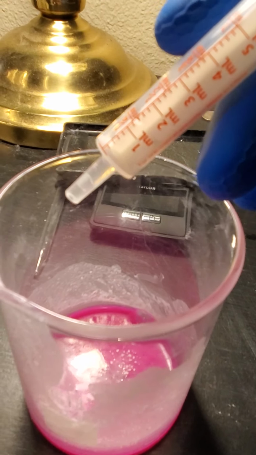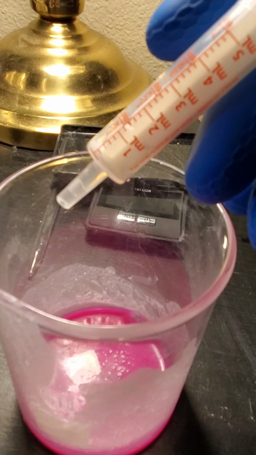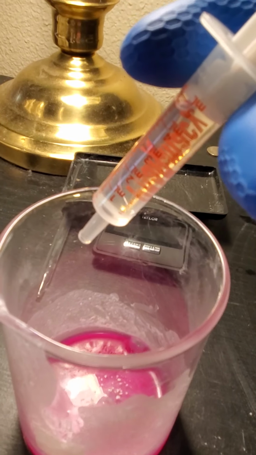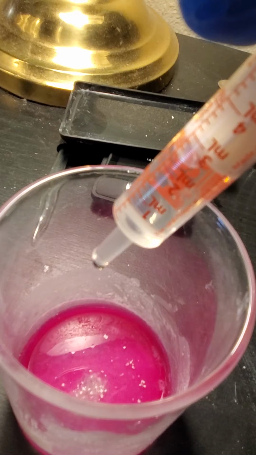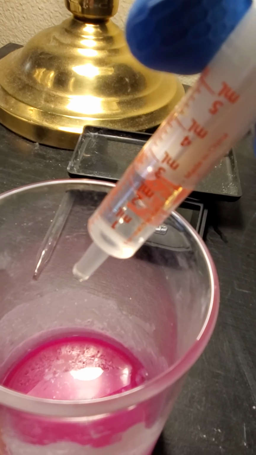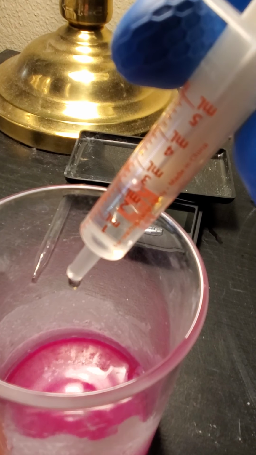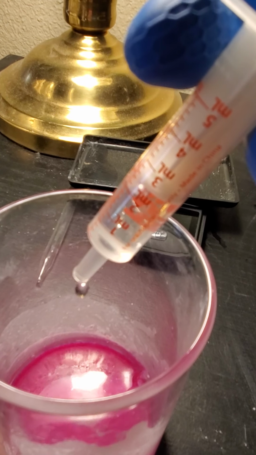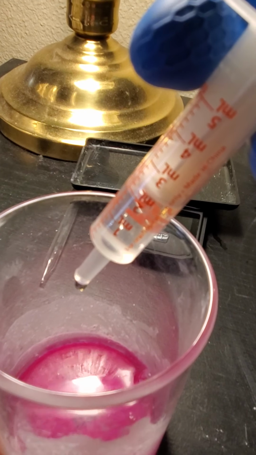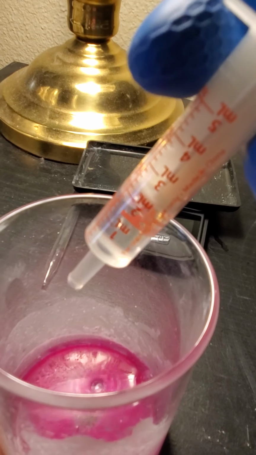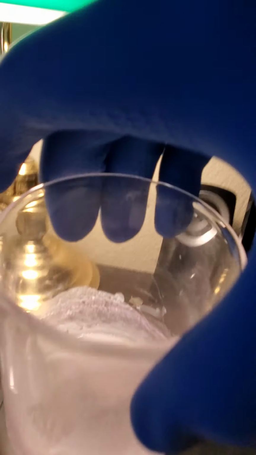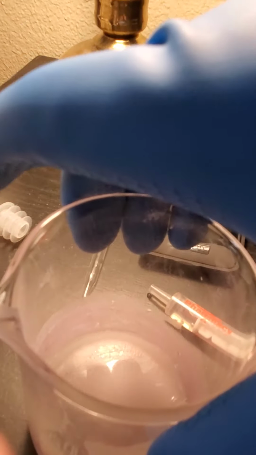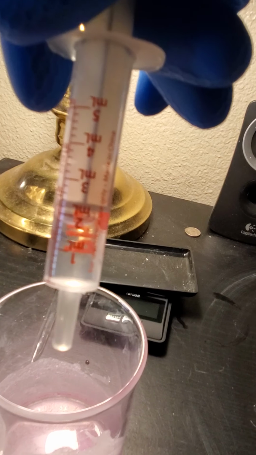Okay, I've used 5 milliliters so far. I'm going to get another syringe. Okay, adding to this as well. Beginning to see the color change. Okay, and there we go. Let it sit for 20-30 seconds just to make sure.